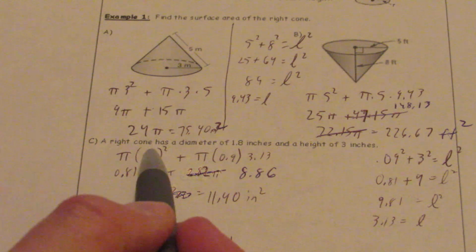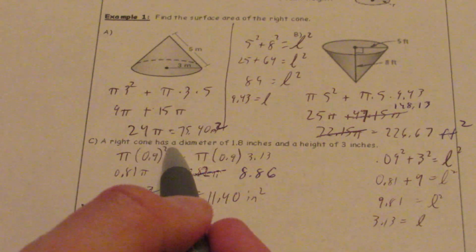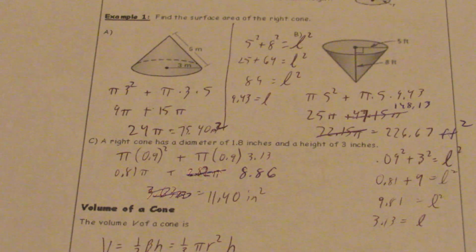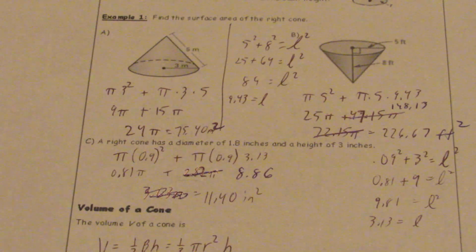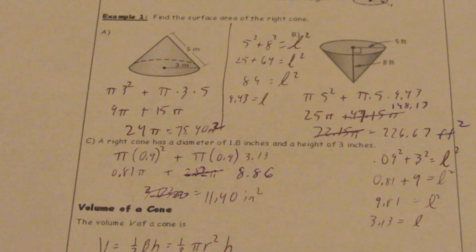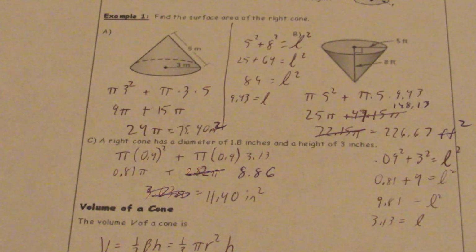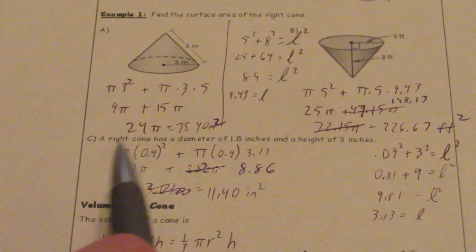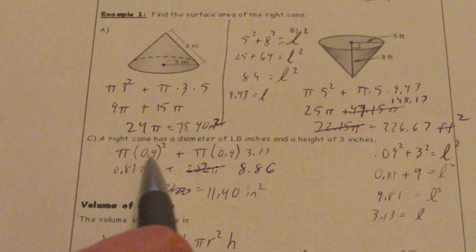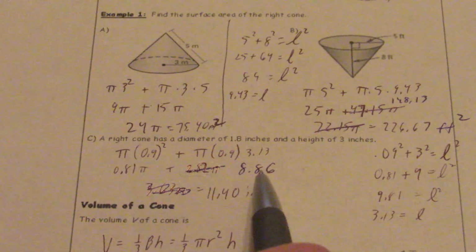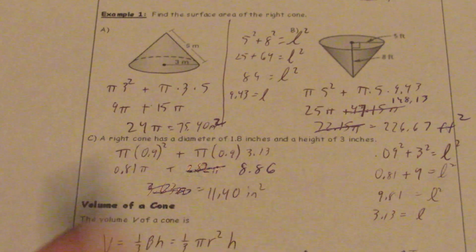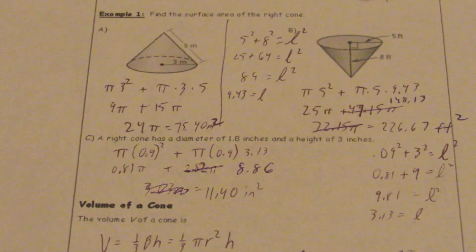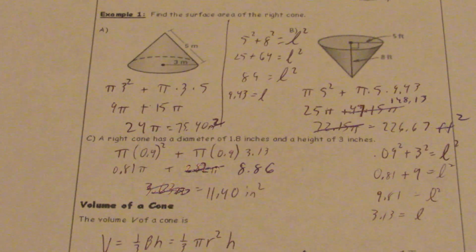So I have pi times 0.9 squared plus pi times 0.9 times 3.13. Realize when you square a decimal, if it's not a whole number, it gets smaller. All right. So 0.9 squared is 0.81. So I have 0.81 pi plus 8.86. All right. So when I add those together, I'll get 11.40 inches squared.